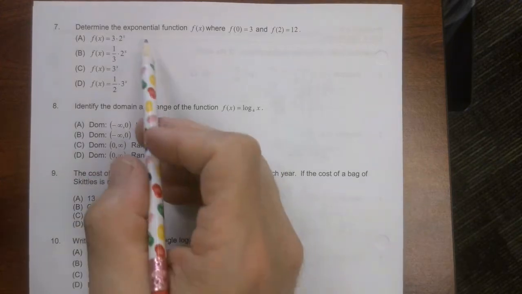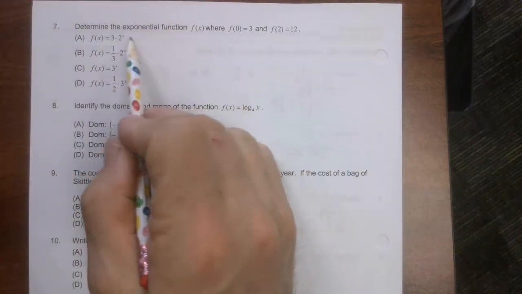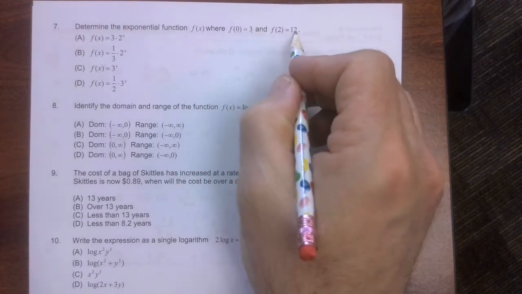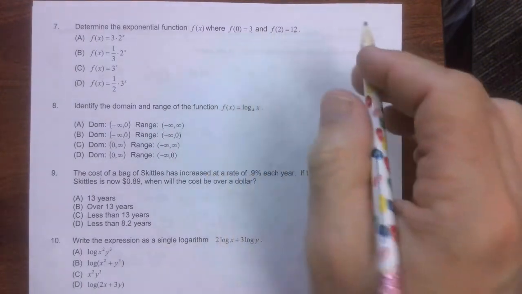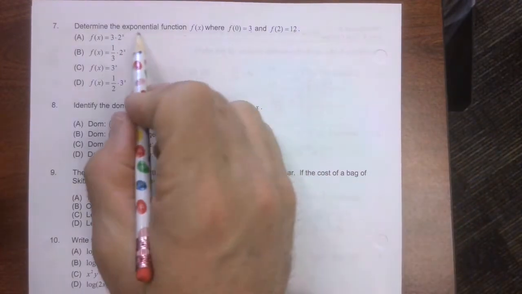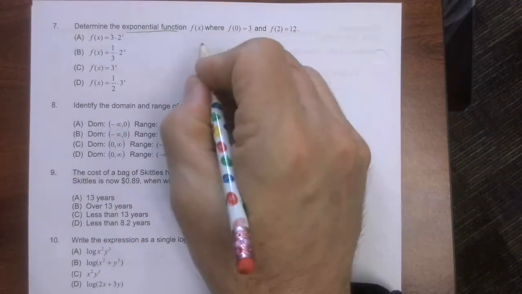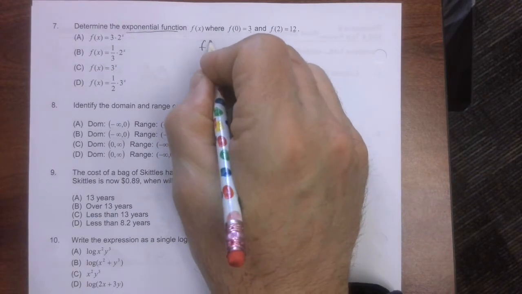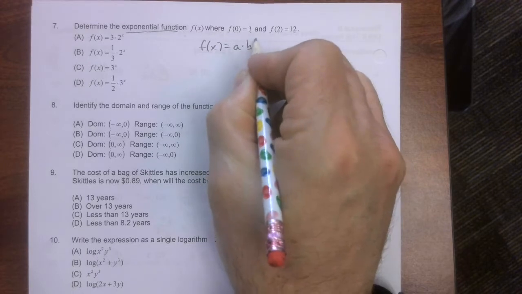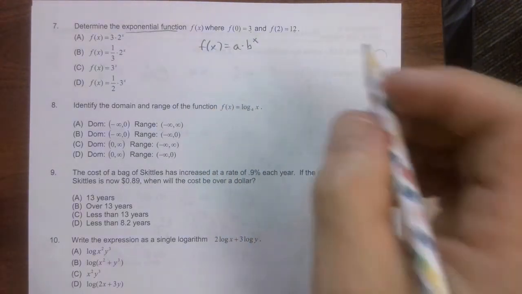Okay, number 7, it does not say find the linear equation. That's when you would call this x1, y1, x2, y2, and you'd find the slope, find the y-intercept. That's not what it's asking. It's actually asking you to find the exponential function, which is saying f of x equals a times b to the x. And remember what we said.